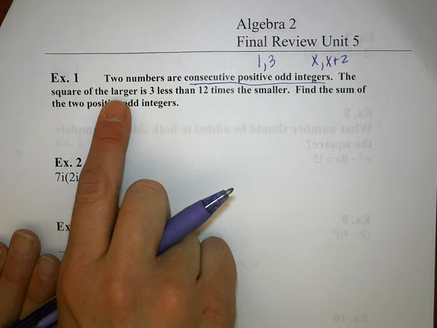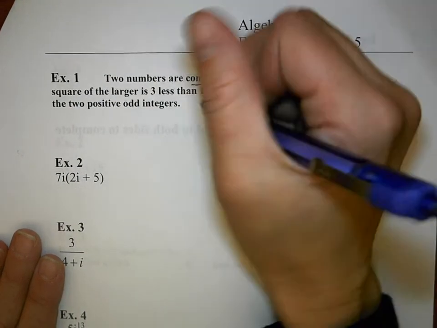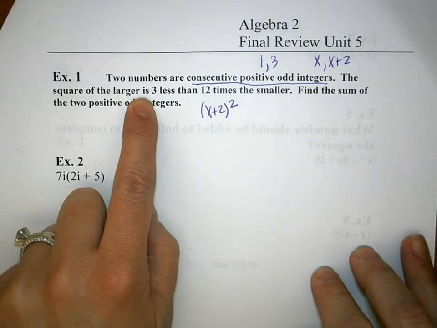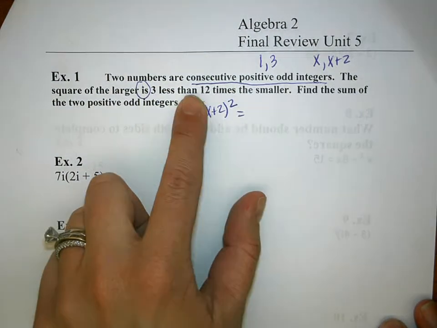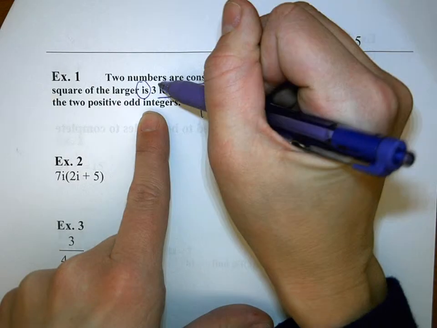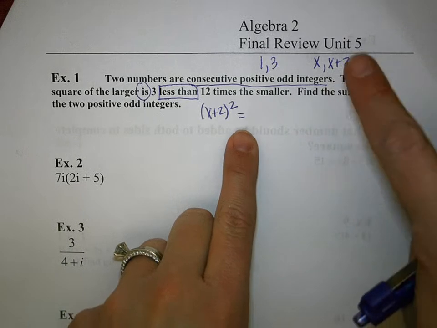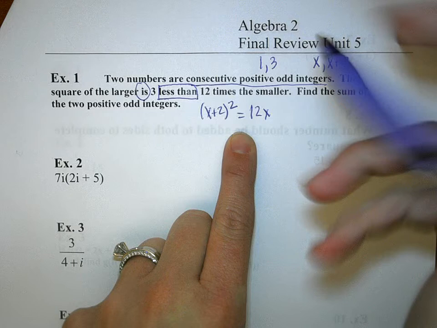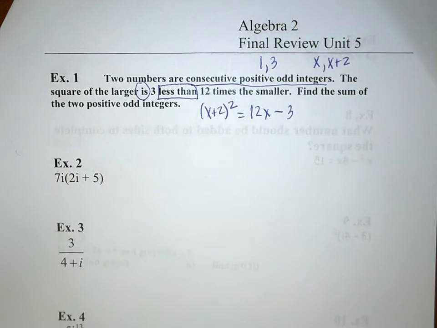It says the square of the larger. Well, what's bigger, x or x plus 2? So the square of a larger means you would have x plus 2 squared. Is means equals. And then it says 3 less than 12 times the smaller. Well, whenever you see less than and you already have an equal sign, that means you work backwards. So 12 times the smaller will be 12 times x. Less than means you're going to subtract, and then you have 3.